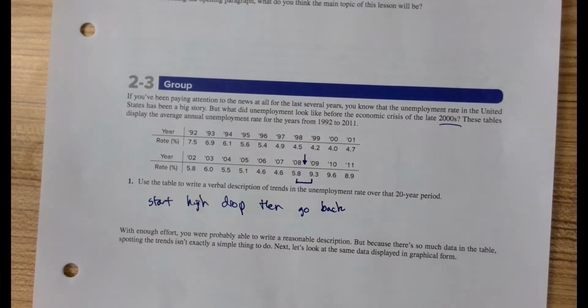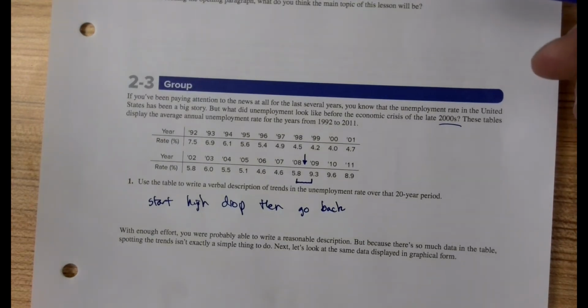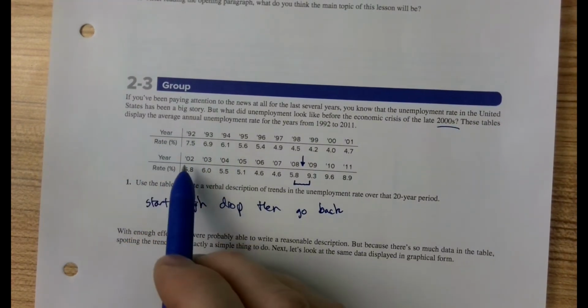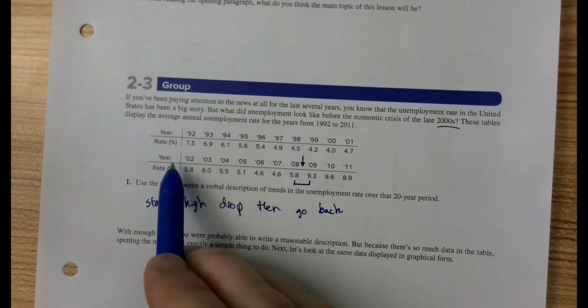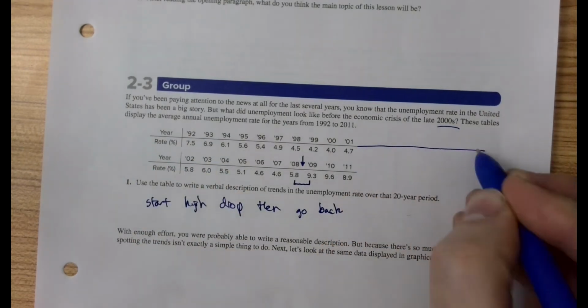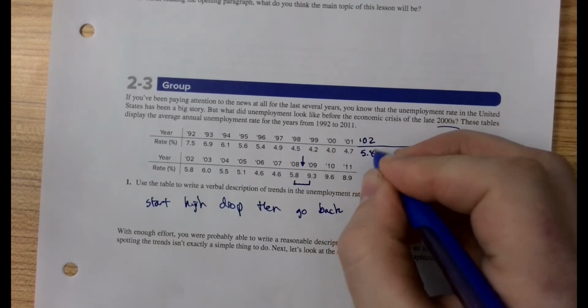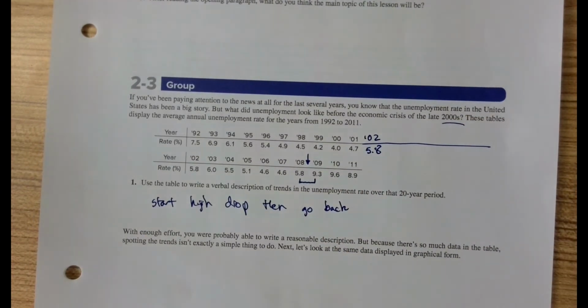And it was a little tricky to read, I think, although for someone who really loves numbers, you just look at that and you can mentally visualize what's happening. One of the problems I think with this table is that it really should be extended, and 2002 should be right here with a 5.8. Due to space constraints, I suppose they couldn't get it in there, so they split it into two.